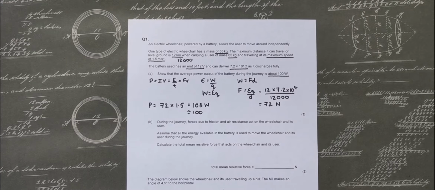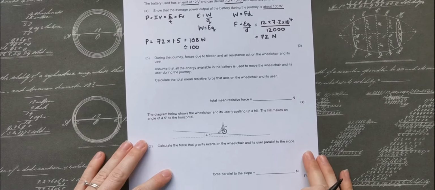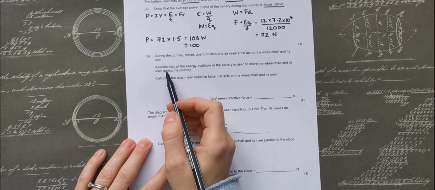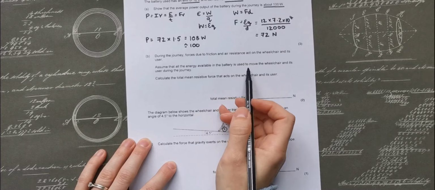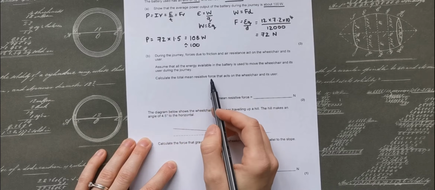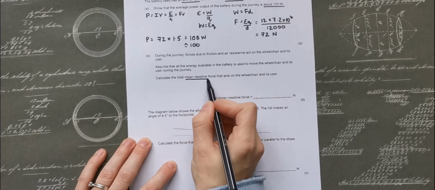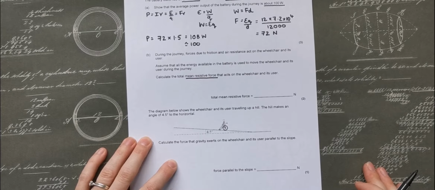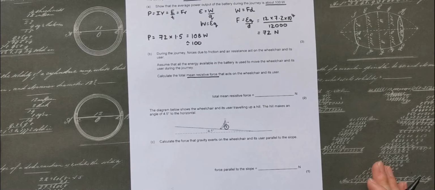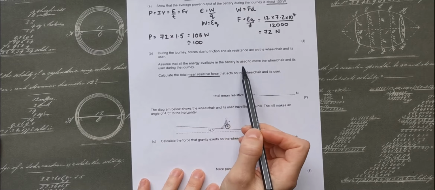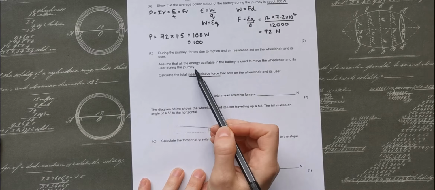Okay, the next part, part B. It says during the journey, forces due to friction and air resistance act on the wheelchair and its user. Assume that all the energy available in the battery is used to move the wheelchair and its user during the journey. Calculate the total mean resistive forces that act on the wheelchair and its user. So it's asking you to find out the resistive forces. What it's telling you in this question is that all the energy available in the battery is used to move the wheelchair and its user during the journey.